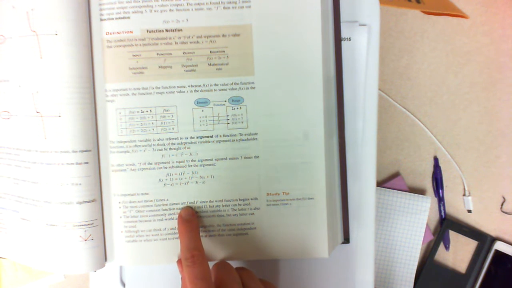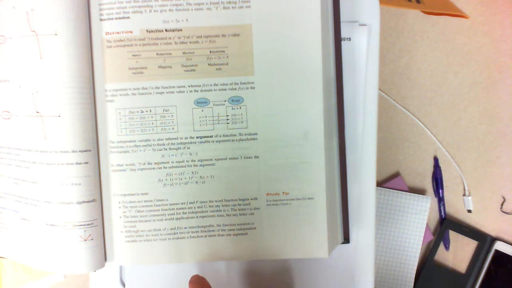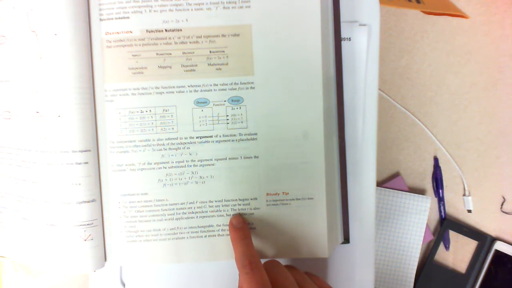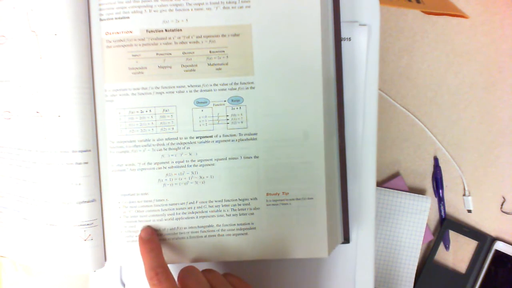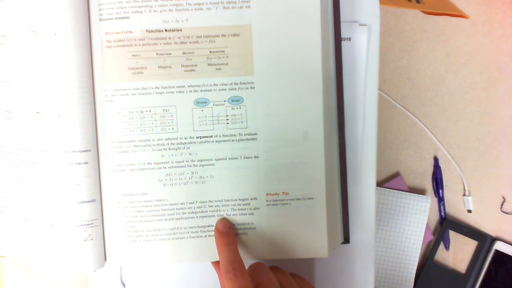One of the other things it says is that it's important to know f of x does not mean f times x. F of x is used most commonly because function starts with the letter f. It could be a lowercase f or a capital F. A lot of times you'll also see a lowercase g or a capital G, but any letter could be used. Frequently we use x as our input, but sometimes t is our input. Your book even highlights that the letter t is also common because in real world applications it represents time. So you might see an x or t frequently.